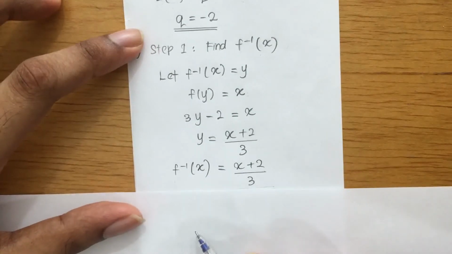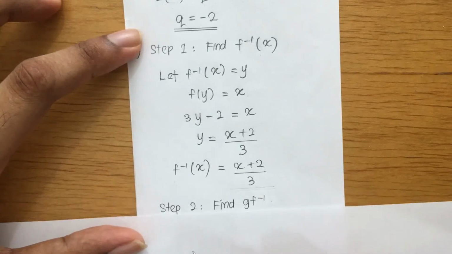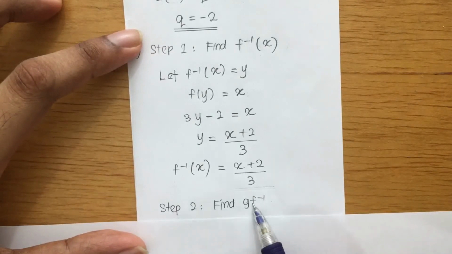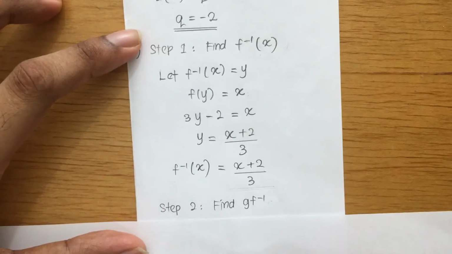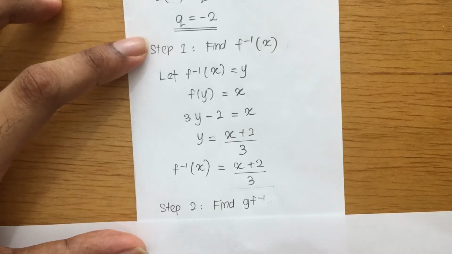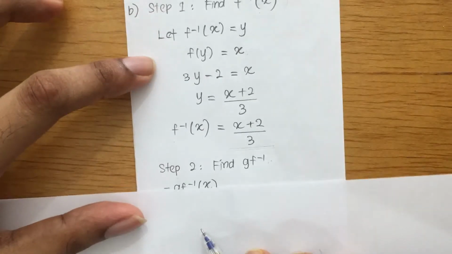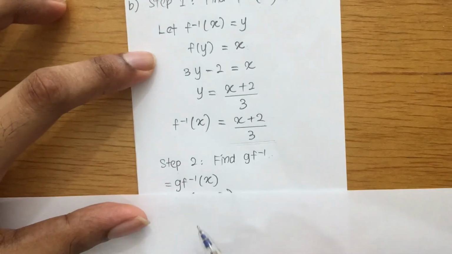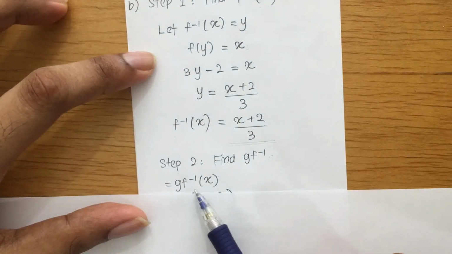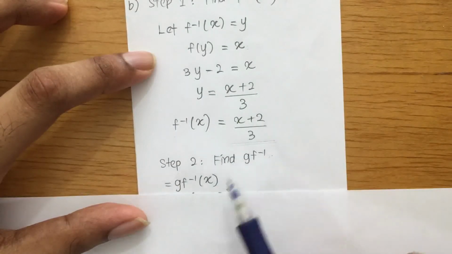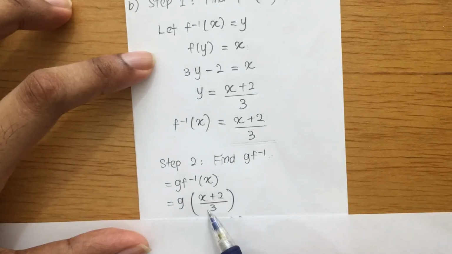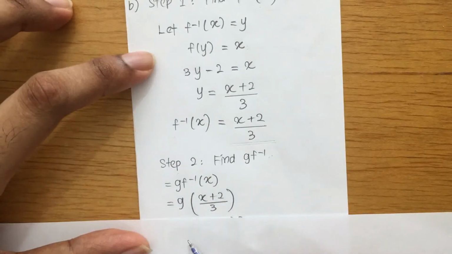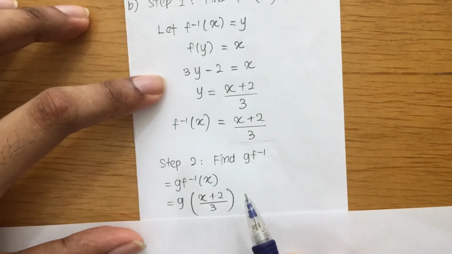Once you have found your first step, the next step is to proceed to find gf inverse. This is a combination of an inverse function and a composite function, guys. Let us continue and start the working. gf inverse of x. So f inverse of x we have already found here, which is (x plus 2) over 3. So this (x plus 2) over 3 will be mapped into the function g.